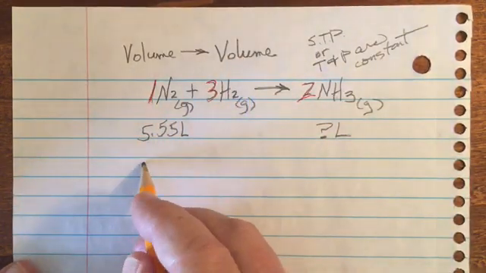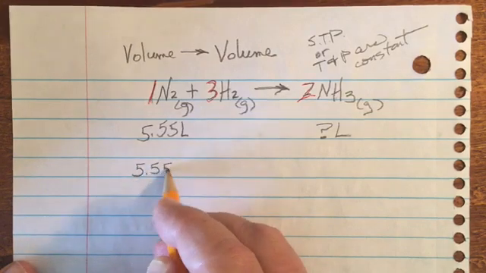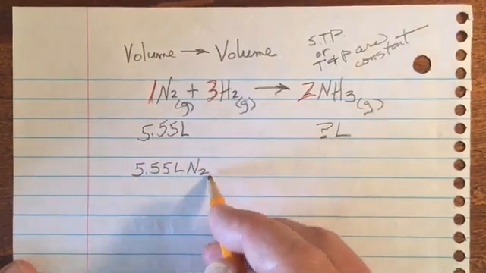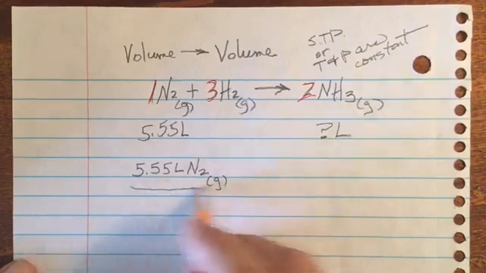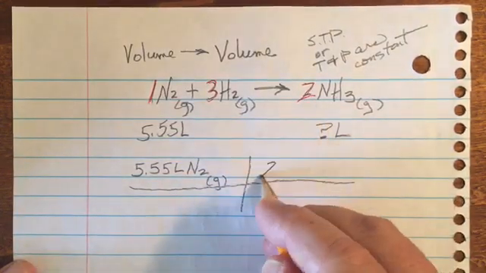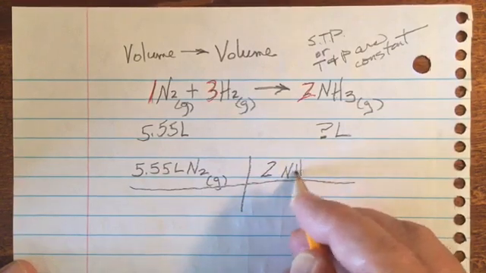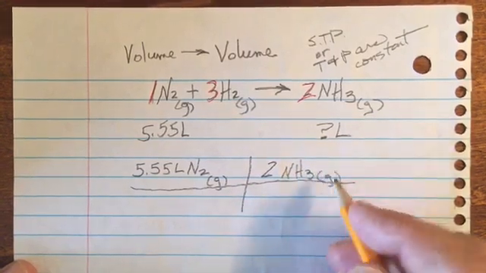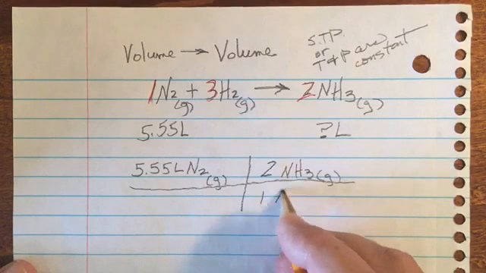Very straightforward. If we have 5.55 liters of N2, I simply want to multiply by the mole ratio of ammonia, which is 2 moles of ammonia for every 1 mole of N2.